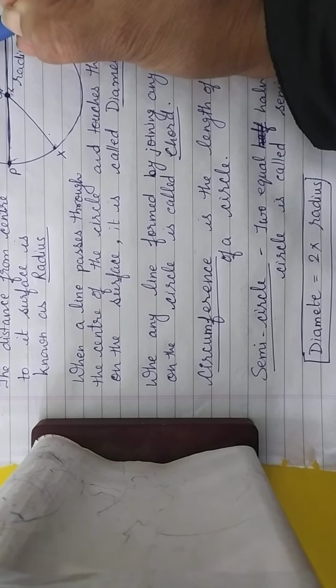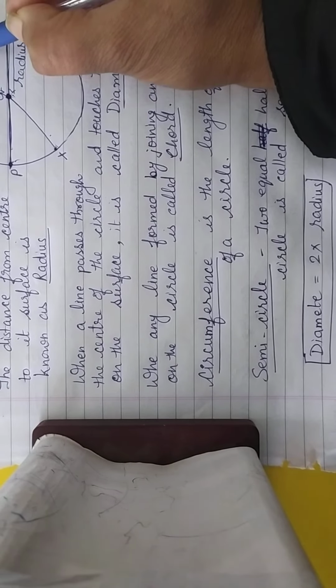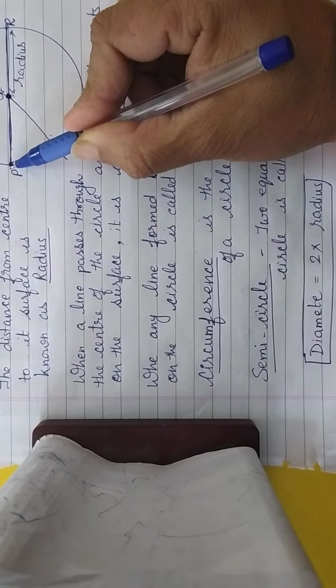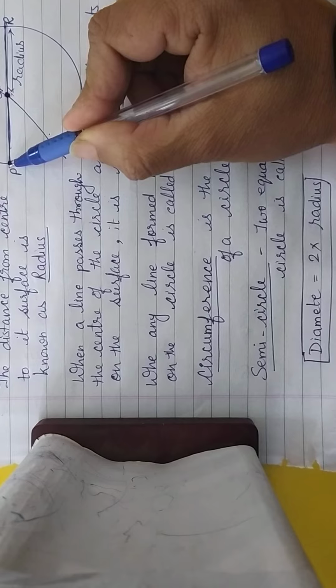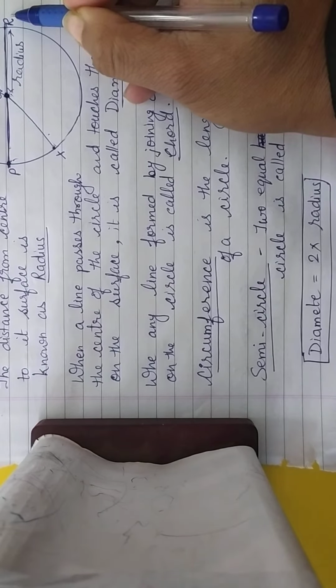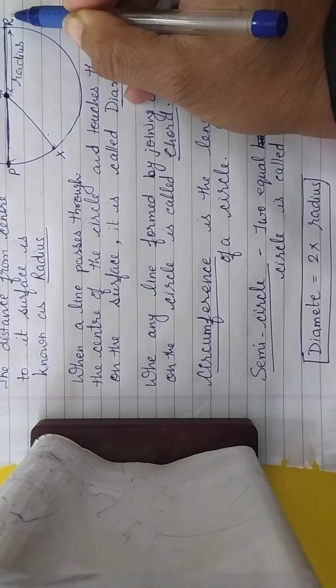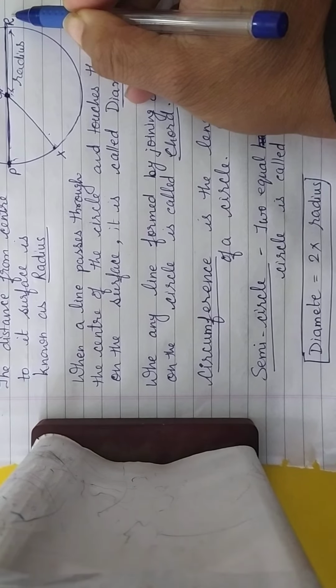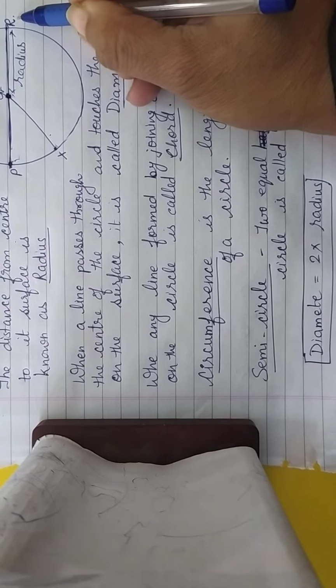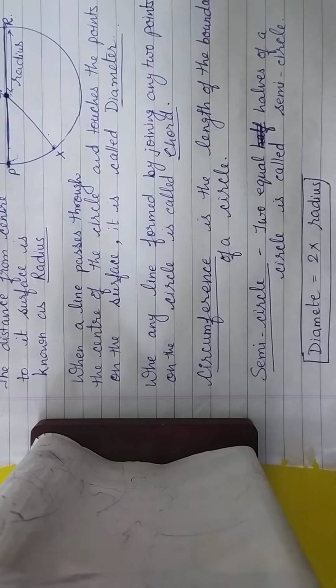Okay, and you can see that there is another line which is the diameter PR. So PR is a diameter as well as a chord, and this is the longest chord of any circle. Diameter is the longest chord of any circle.